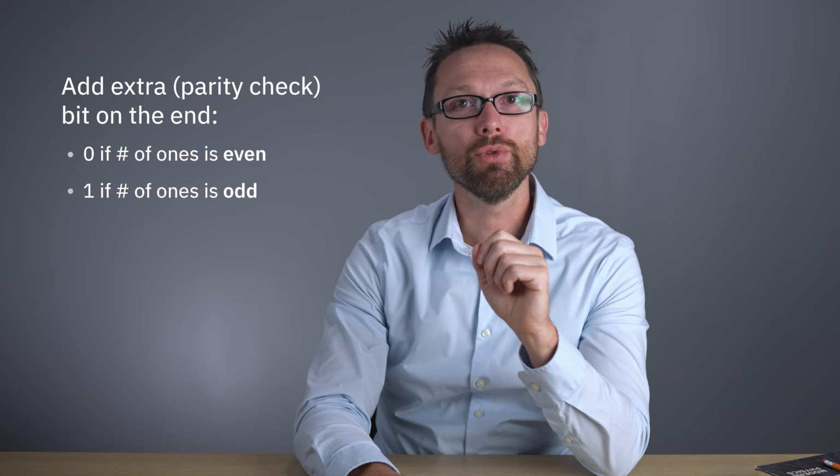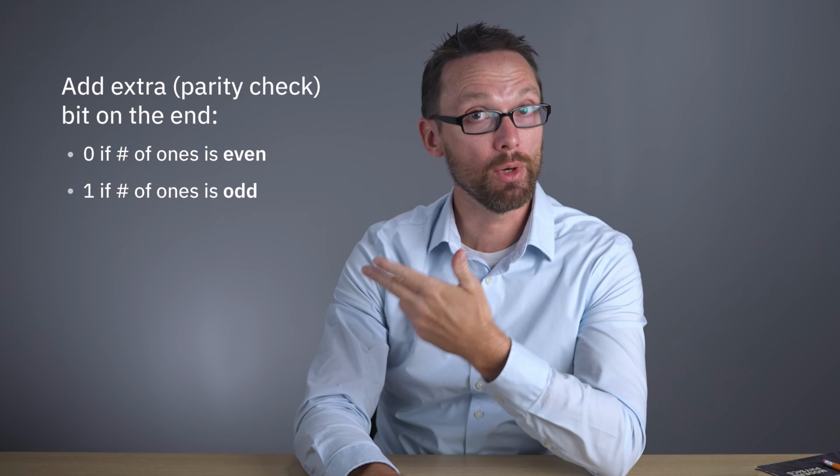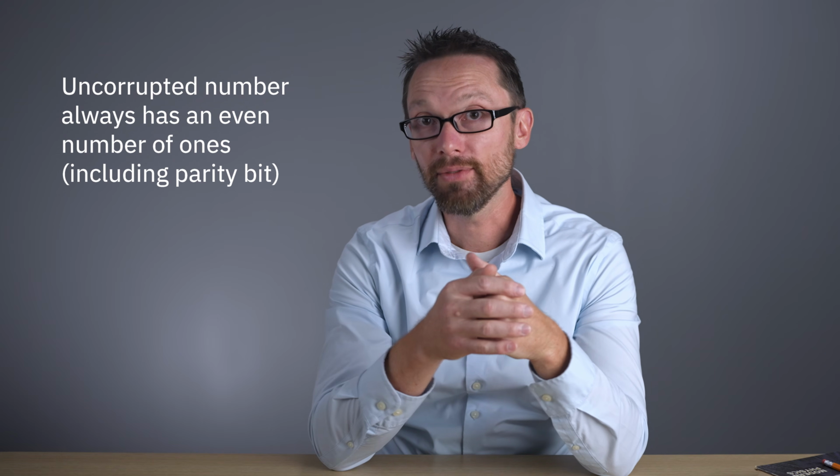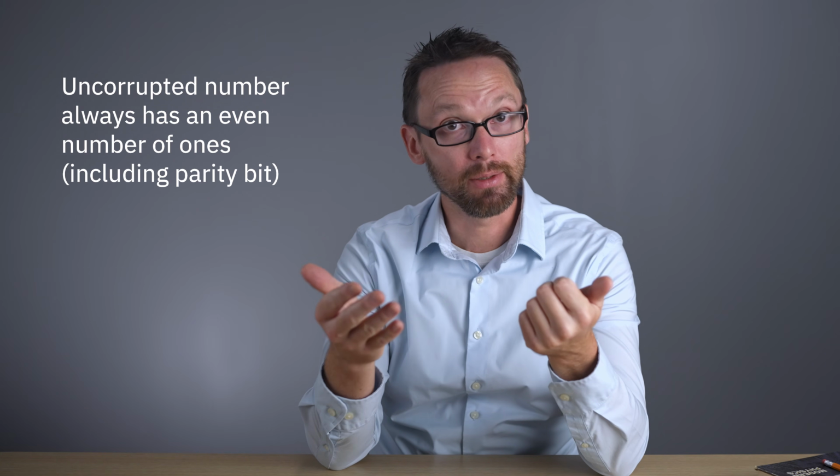Classical error correcting codes were first developed in the 1940s as a way of making computers more reliable. At the most basic level, these add some redundant information to a string of bits, often in the form of so-called parity-check bits. As an example, consider that you might want to store an 8-bit number like this, which is 157 in binary. Now you add an extra bit on the end, a bit on which you store 0 if the number of ones in your encoded number is even, and a 1 if the number of ones is odd. That way, an uncorrupted encoded string will always have an even number of ones, including the parity bit.